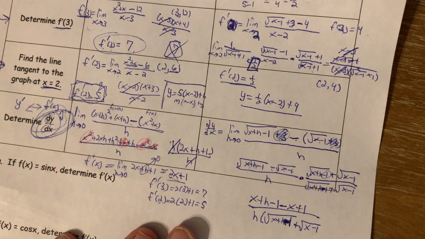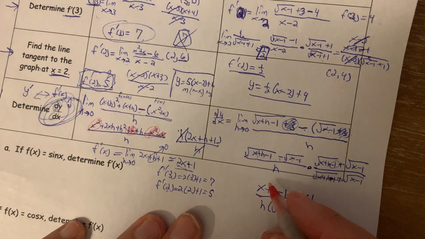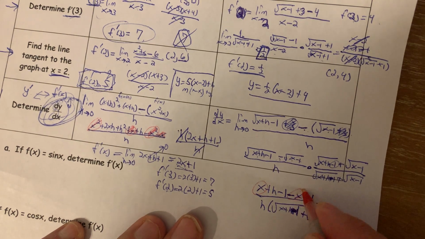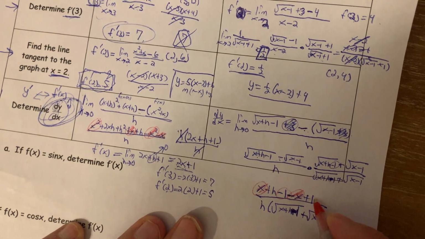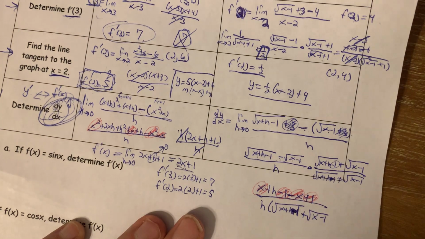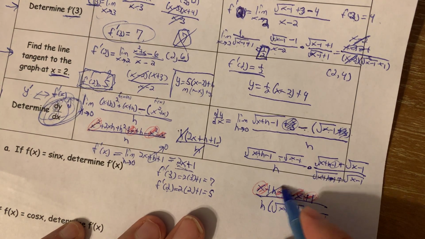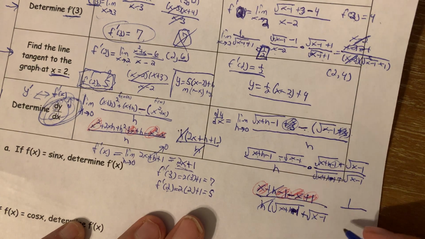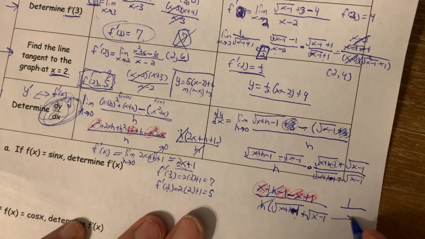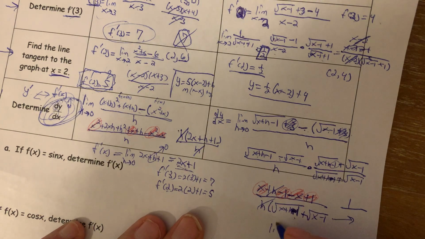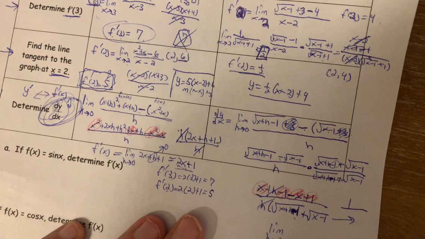And just like before, this is the fun part where things start to cancel. X minus x is 0. Negative 1 plus 1 is 0. And all that's left over on the top is an h. So h divided by h will cancel out and give us 1 over this guy. Okay? And we're doing the limit as h goes to 0.